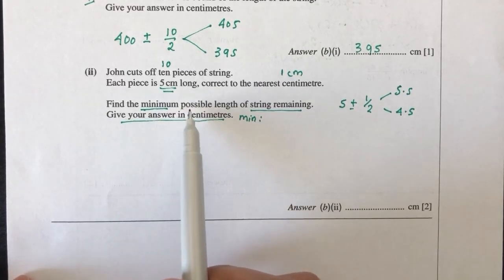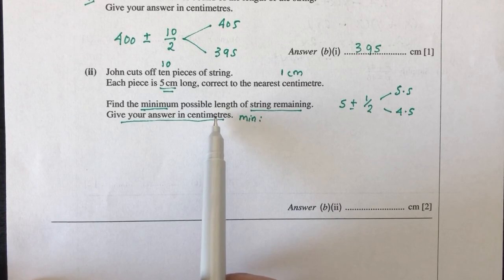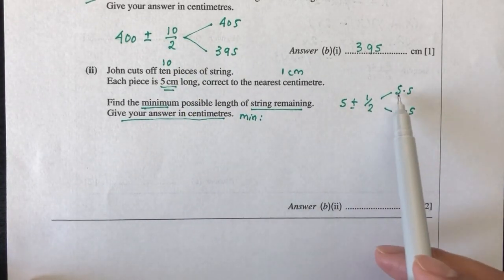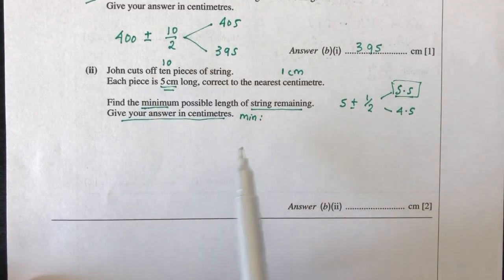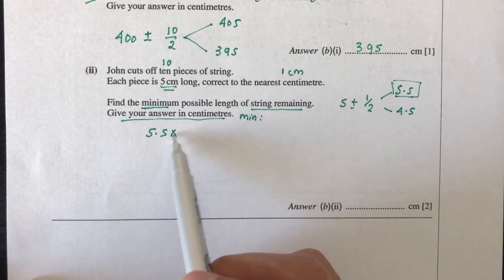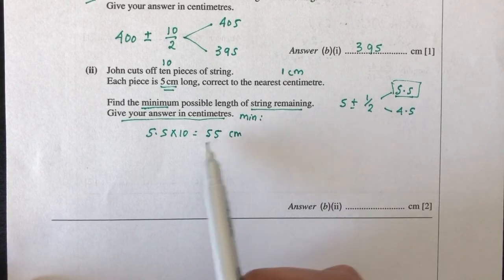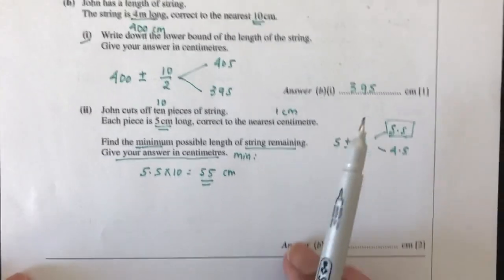Find the minimum possible length of string remaining. Give your answer in centimeters. So what is the total length of this one for the maximum, right? Because we are trying to find the minimum remaining, so we have to find the maximum cut. So 5.5 times 10, we will have 55 centimeters will be cut. And from the string here, we have to minus this.